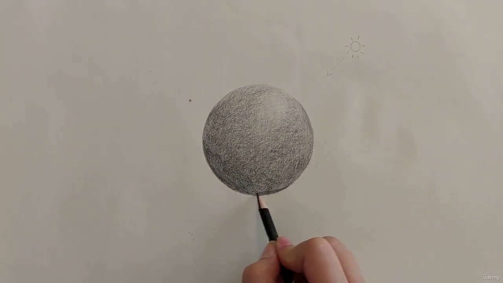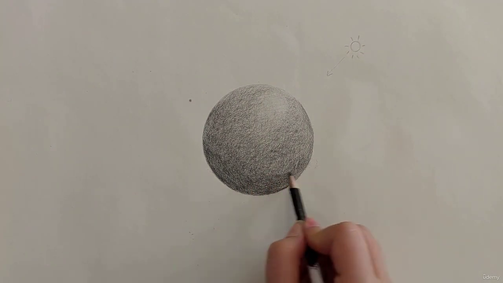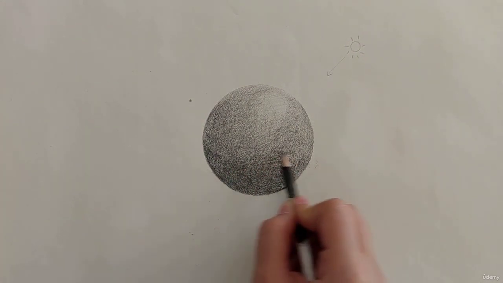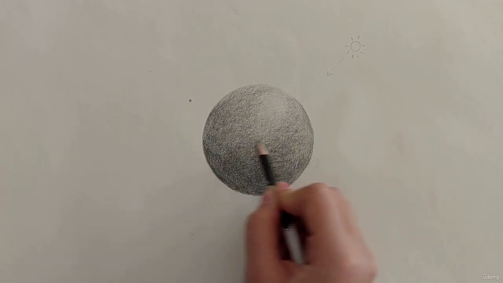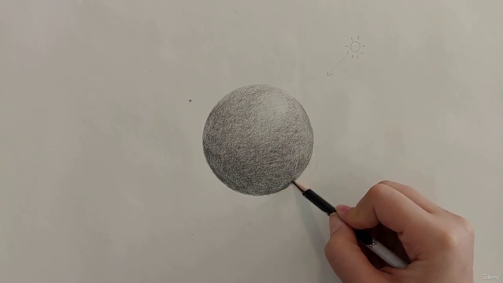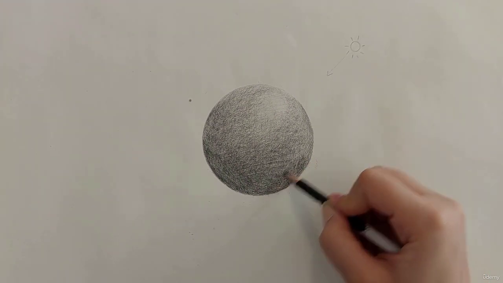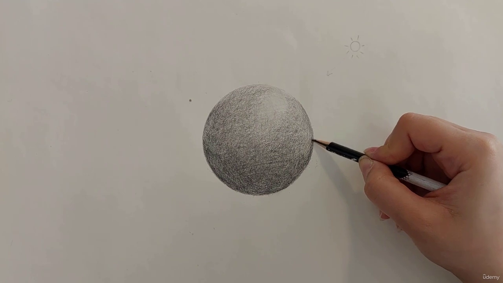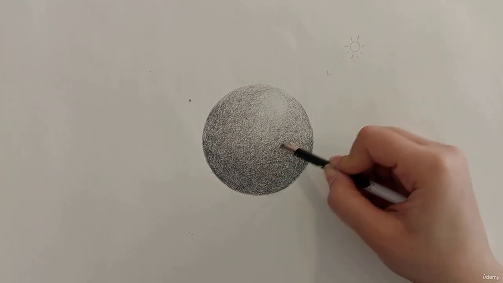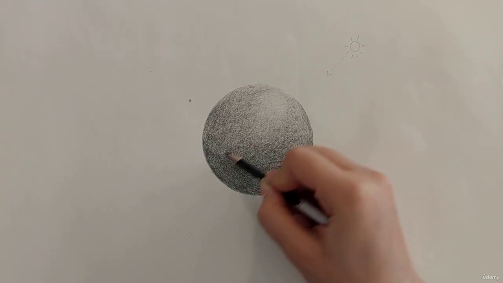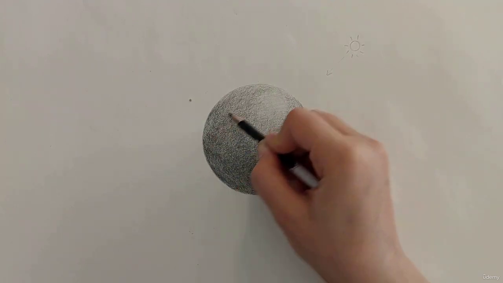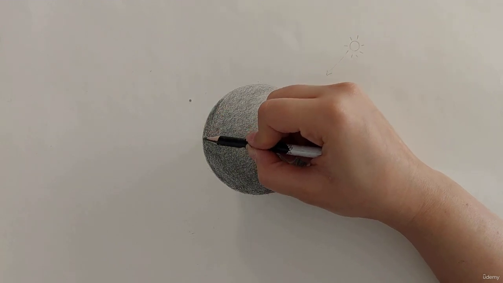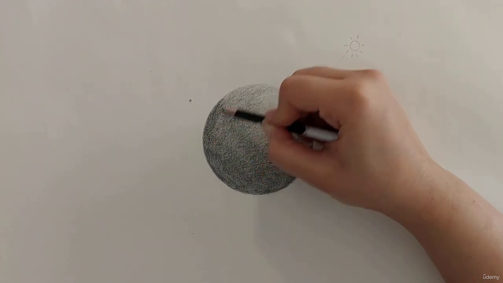And then, again, I'll continue the darkness until the center of my work and then I'll fade it. Just like that. I'll continue.